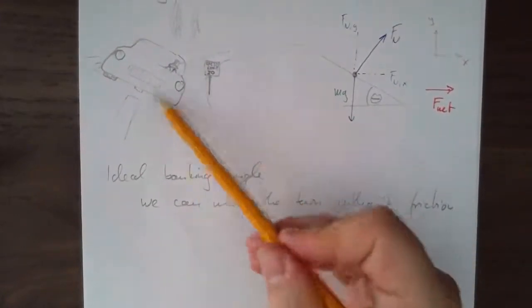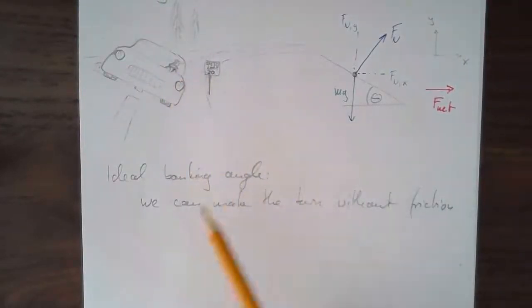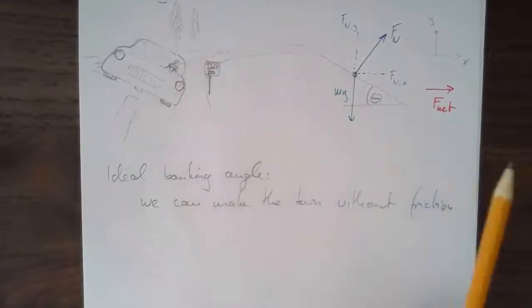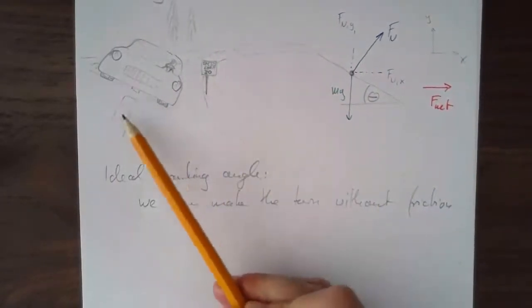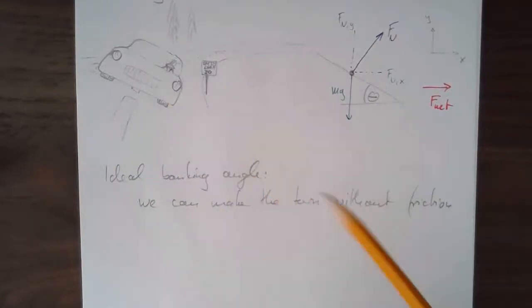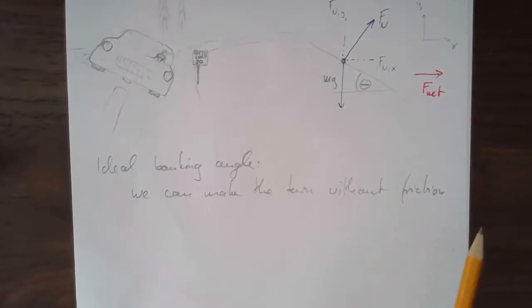Of course, when the road is not covered in ice, we have friction to help us along, and we'll talk about it in a bit. But we're going to find the ideal angle where I can go on the turn without having to use friction. So we imagine maybe the road is covered in ice, what speed would you get? Of course, actually, the logic is the other way around.